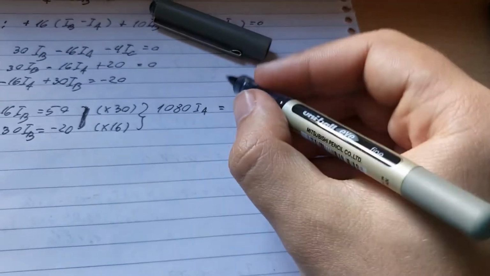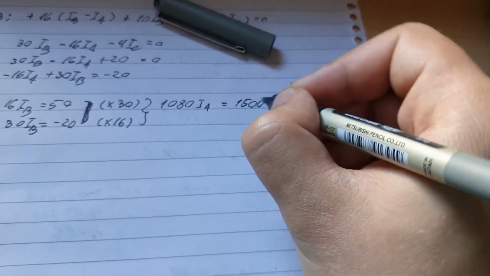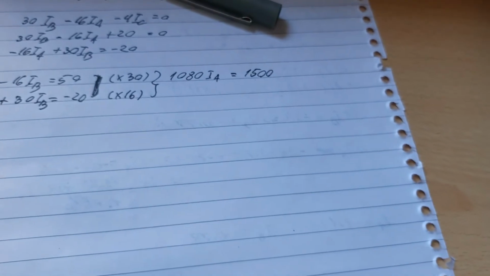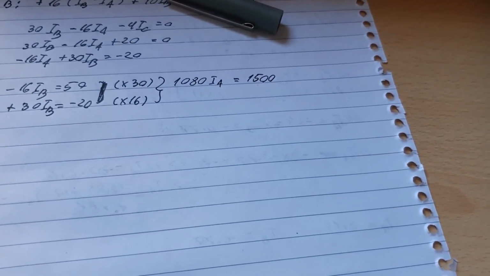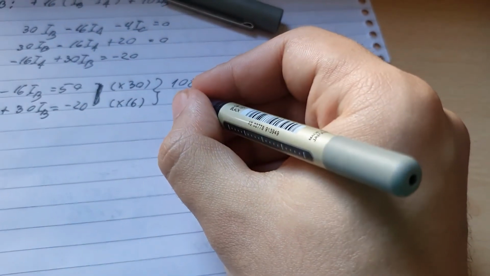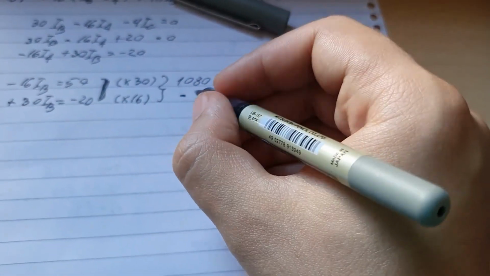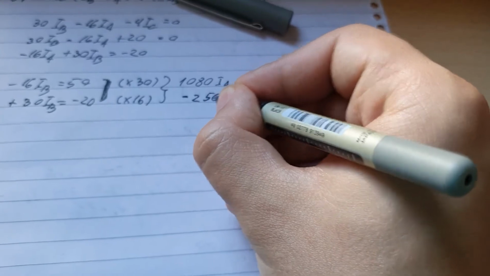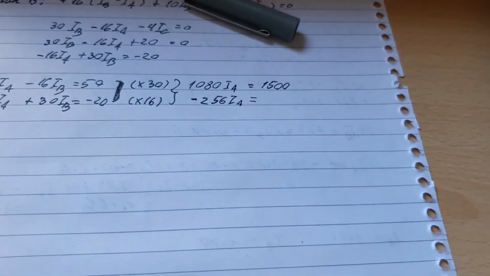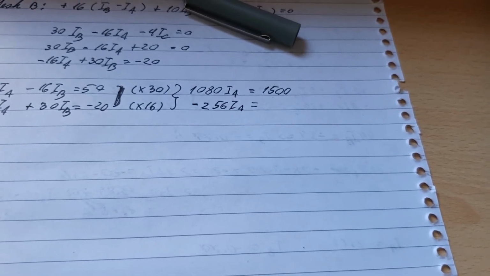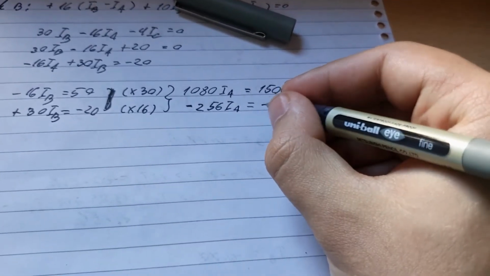Yeah, 1500. Now let's go for the one under. So 16 times minus 16 gives us minus 256 IA, and this one will be equal to 20 times 16, 320, so it will be minus 320.